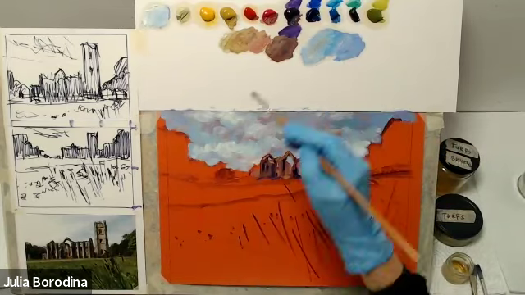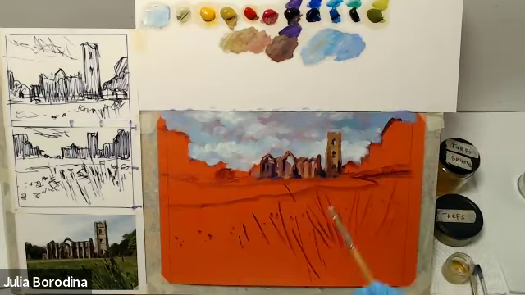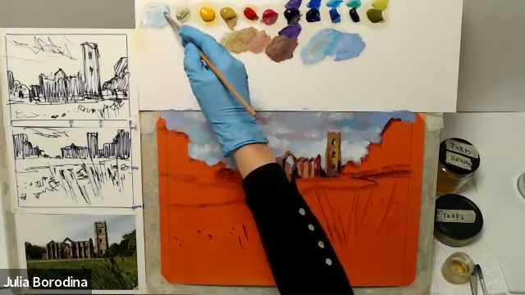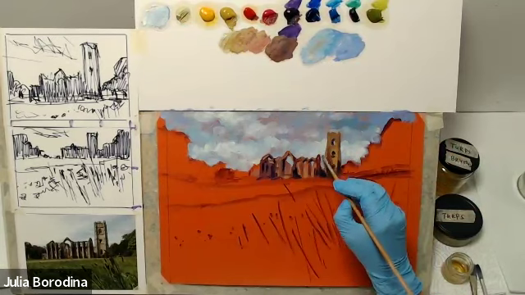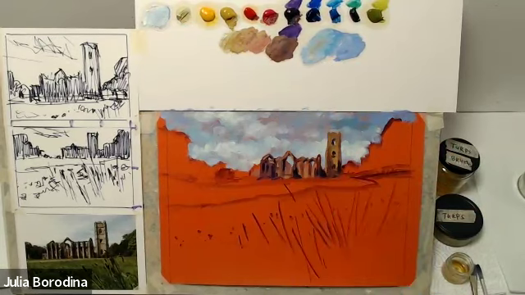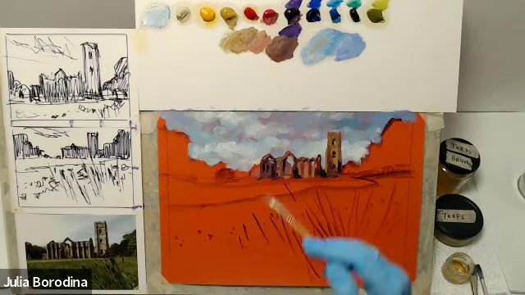Might put a tiny bit of white, excuse me, a little bit of paler white, maybe somewhere here, to show that might be an opening. Just a little hint. Right, good. Nice suggestive shapes.